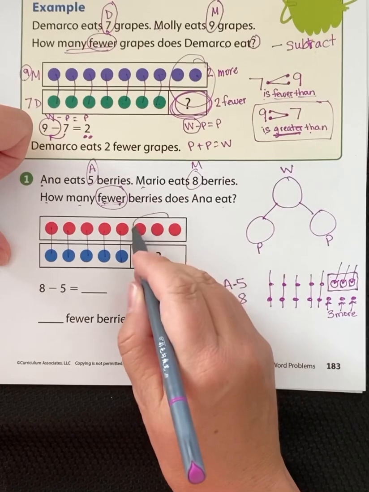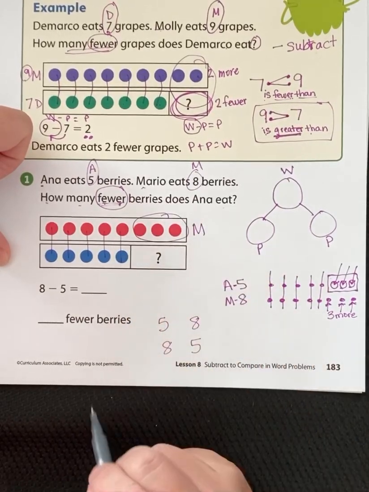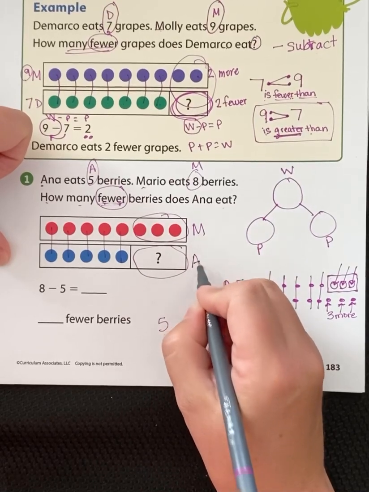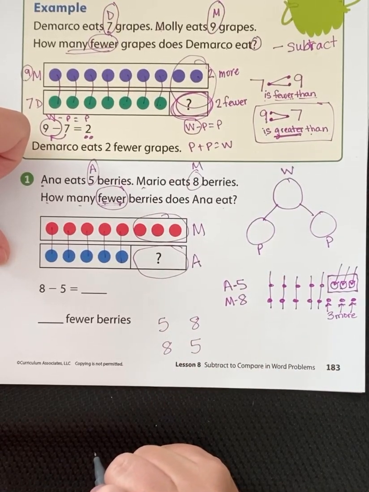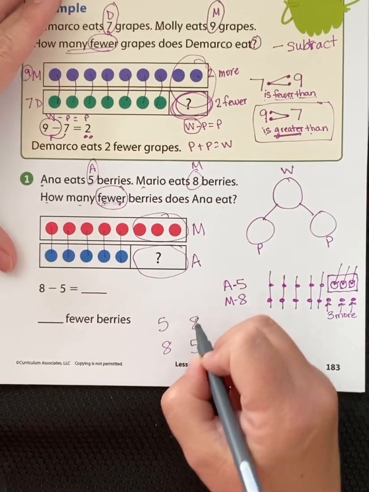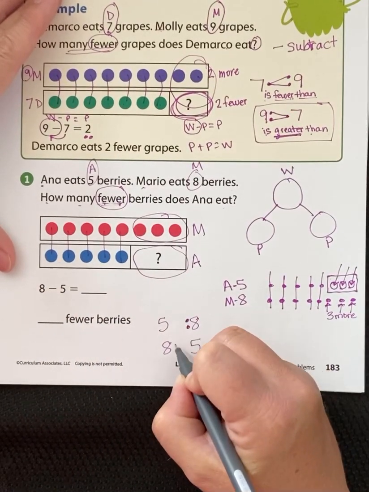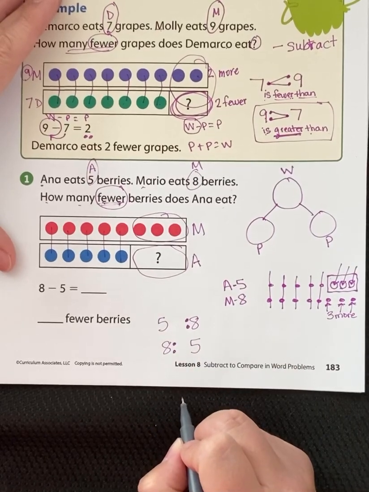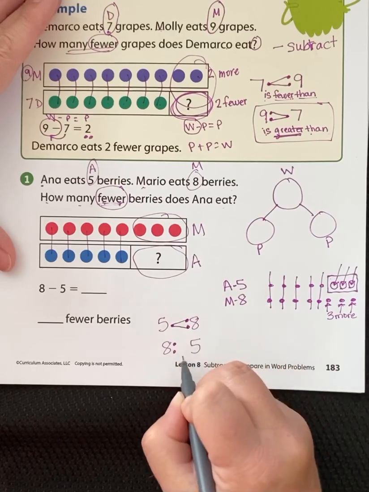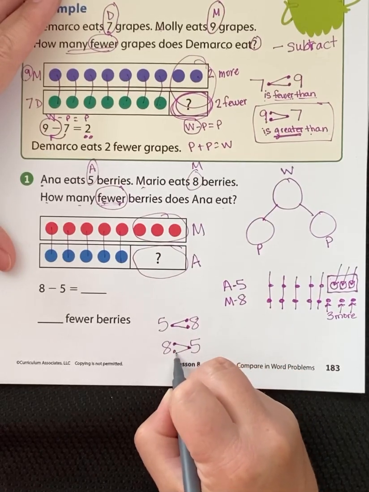How many more did Mario eat? 3. How many fewer did Anna eat? 3. So we see that Mario's is greater, and he had 8, so we're going to give him 2 dots. And Anna had only 1, so we're going to write 1 dot for Anna.